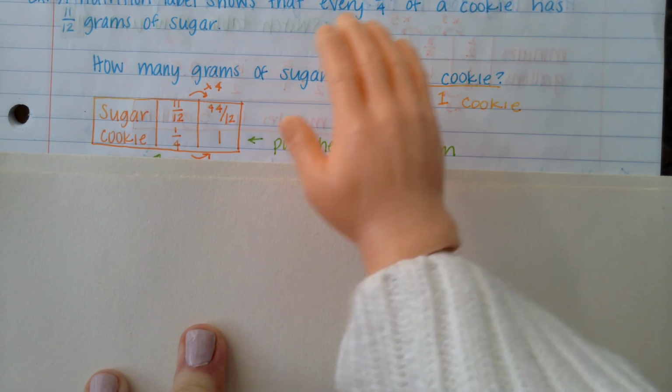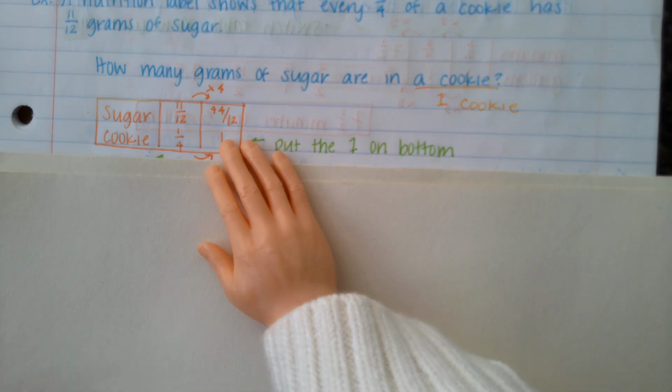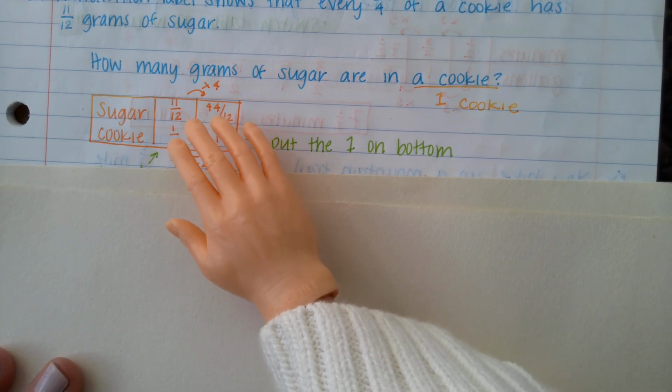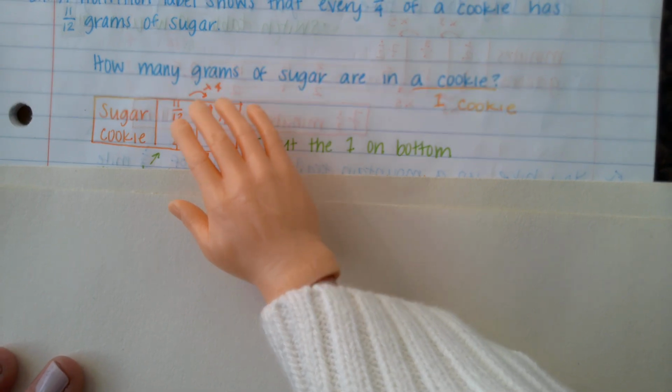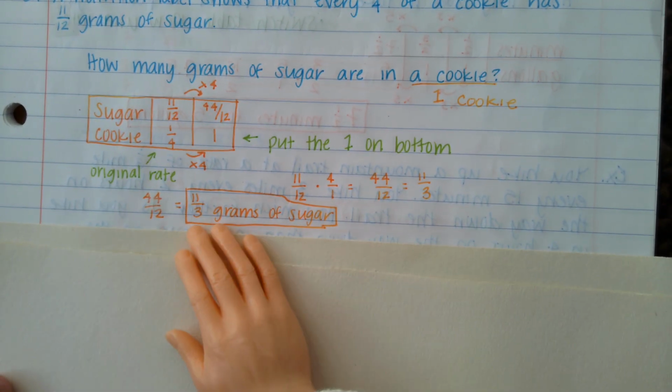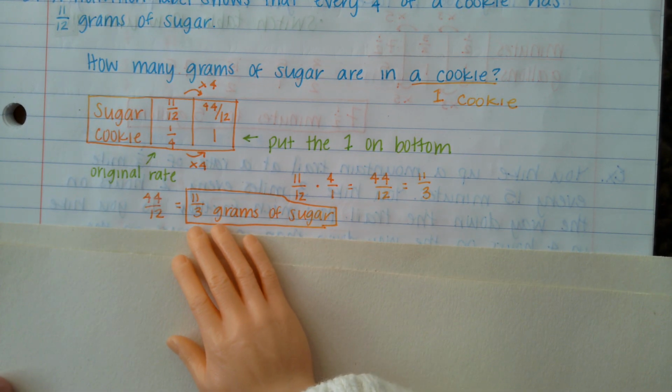in our problem. Then to go from 1/4 to 1, we can multiply by 4, and when we multiply, we are going to do the same on top and bottom. So 11/12 multiplied by 4 gives 11/3. So we have 11/3 grams of sugar. That's over 3, but not quite 4.